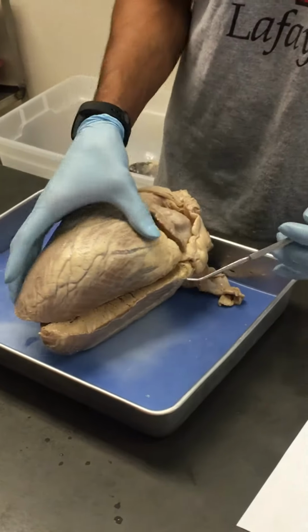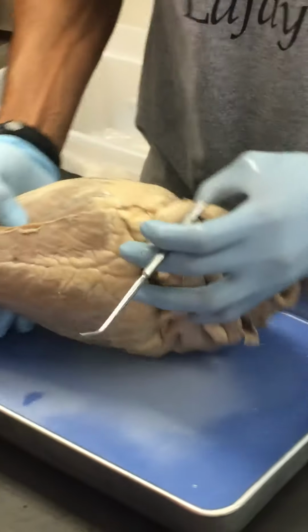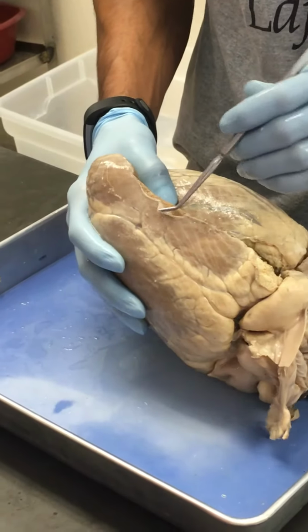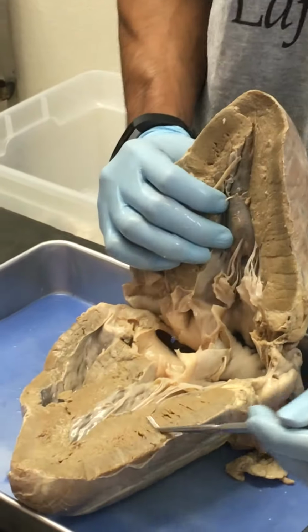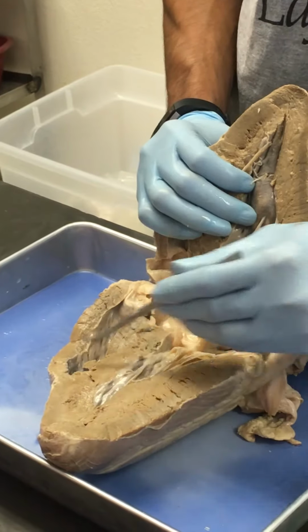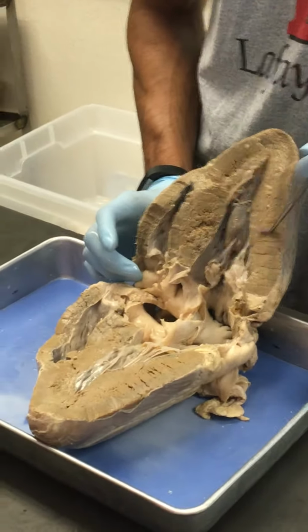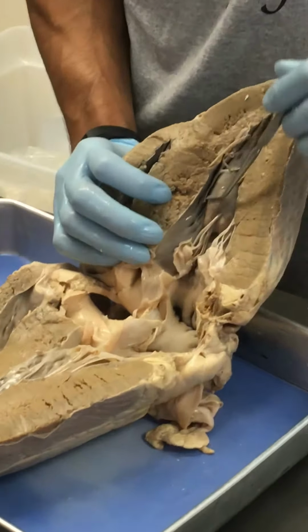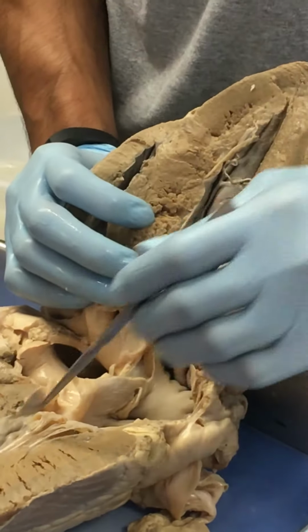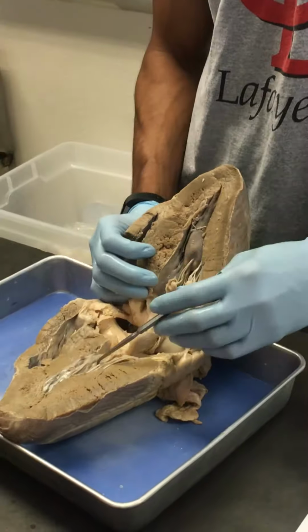So epicardium, myocardium, and endocardium. Epicardium lines the outside of the heart. You can kind of see it tearing away right here. Myocardium is the actual muscle of the heart, which is all this brown stuff right here. This is all myocardium, heart muscle. And then the smooth lining that lines the actual ventricles and atriums themselves, that would be endocardium. Okay.